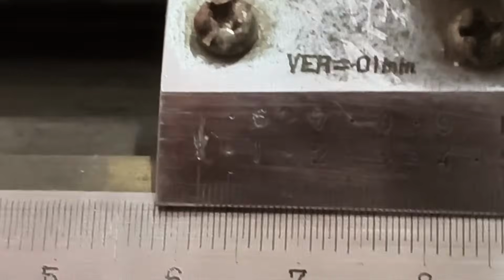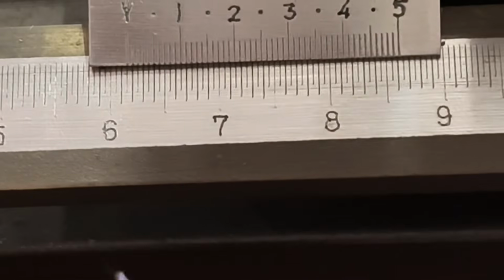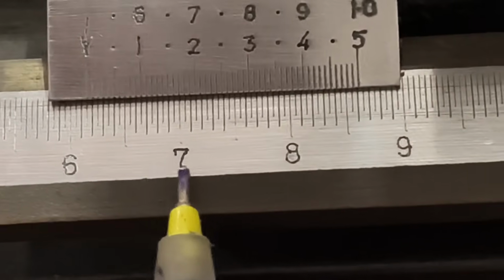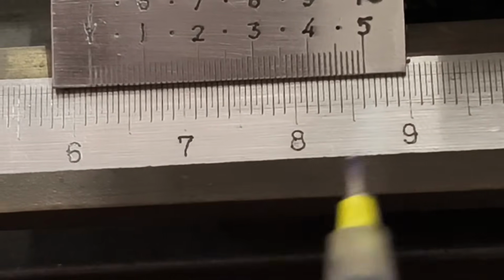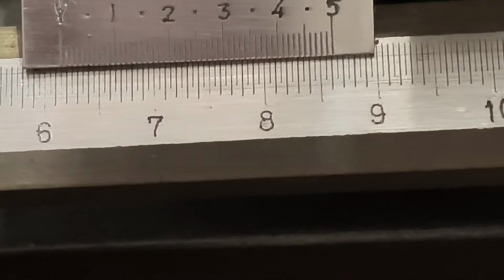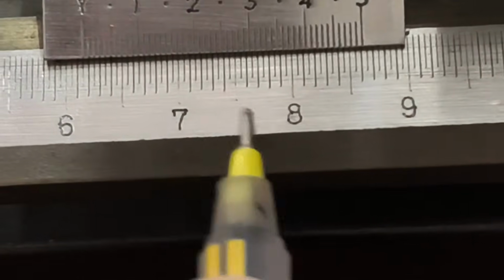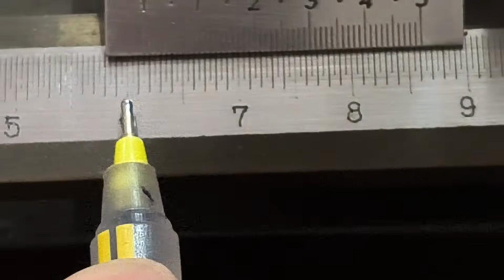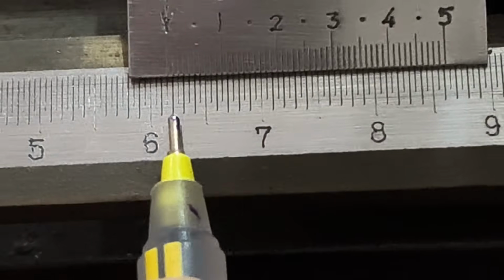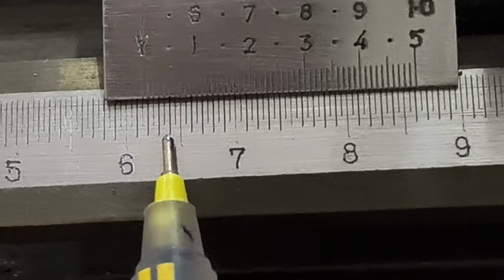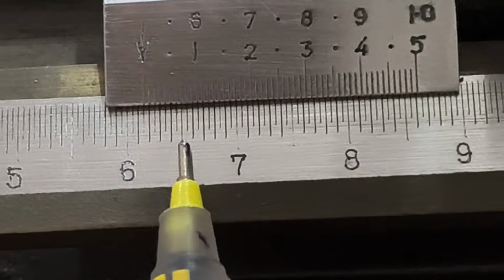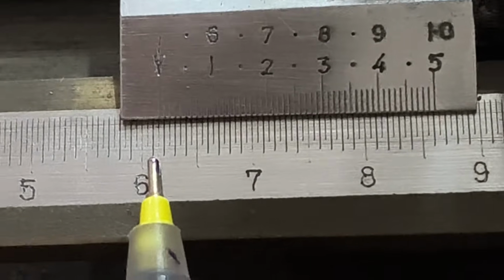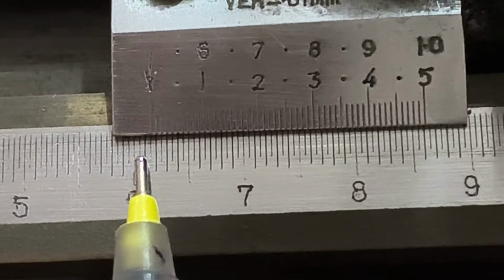Now see this, values are given in centimeter. This is 6 centimeter, this is 7 centimeter, and this is 8 centimeter. See here, between 6 centimeter and 7 centimeter, you will find 6.5 centimeter. And this is 6.1 centimeter, 6.2, 6.3, 6.4 and 6.5. Between 6 and 6.1 centimeter, you have one more division, this smaller division.